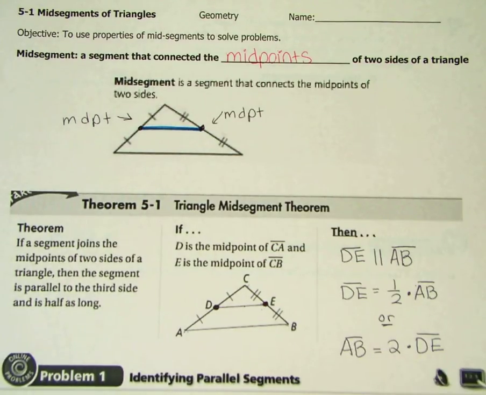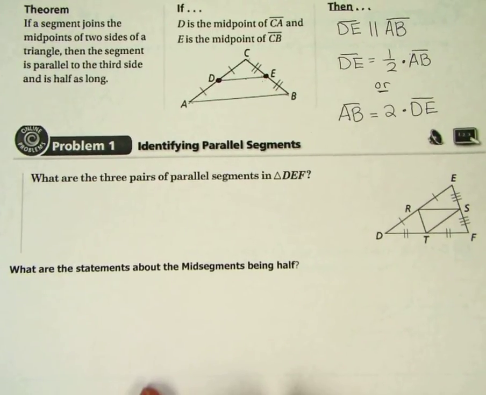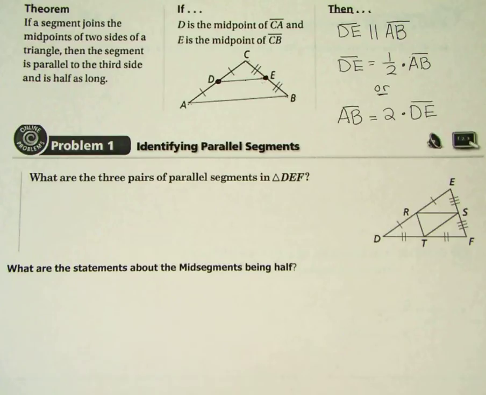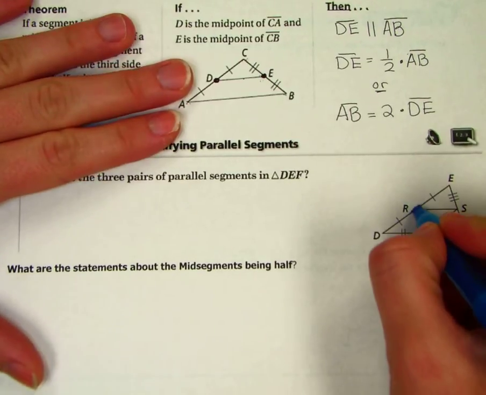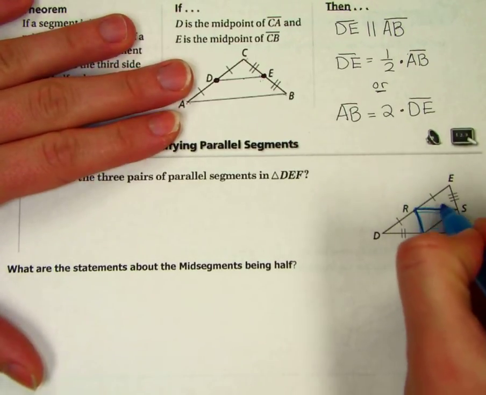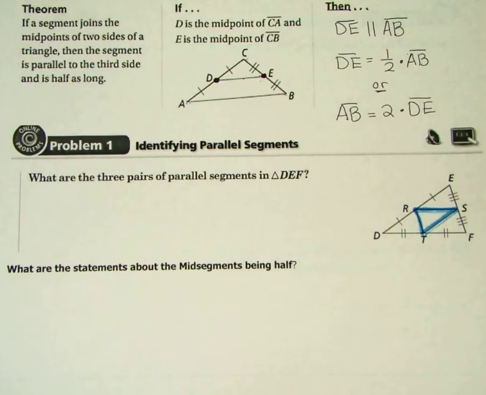So we're going to move on to problem 1. It says identifying parallel segments. What are the three pairs of parallel segments in triangle DEF? So I'm going to mark with my highlighter my three midsegments, RT, RS, and ST, just so I could see them.